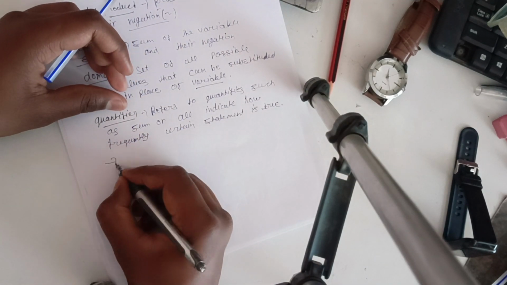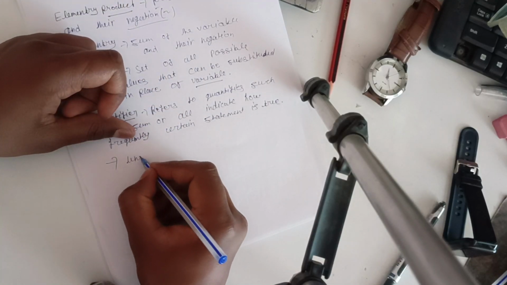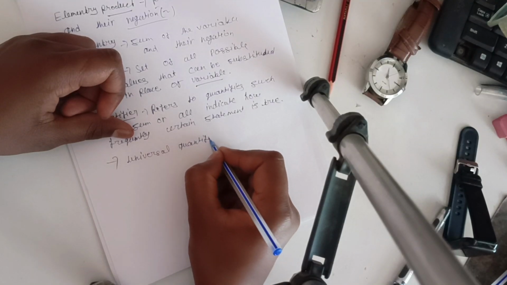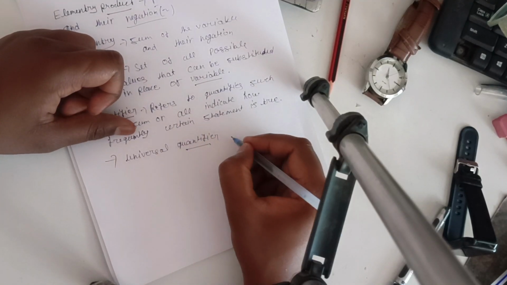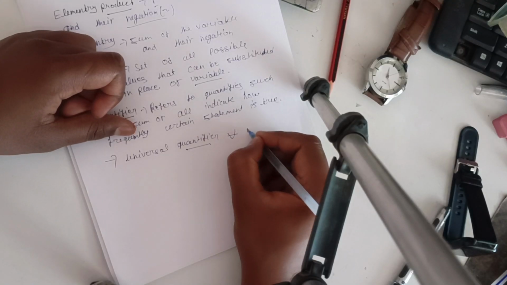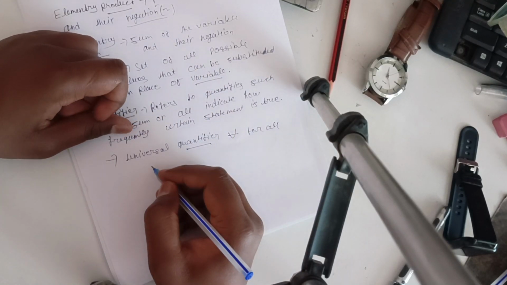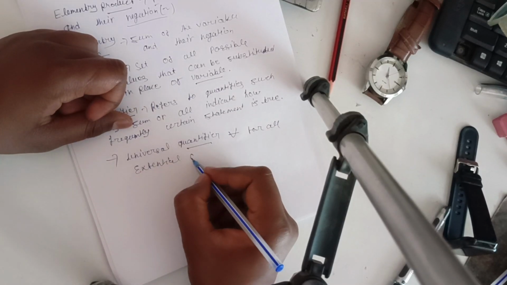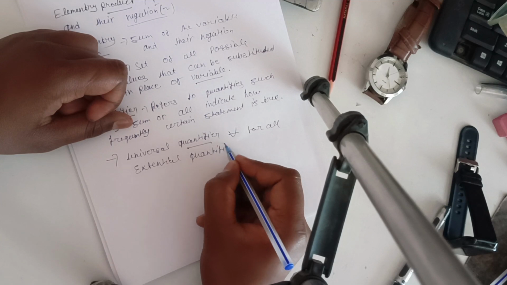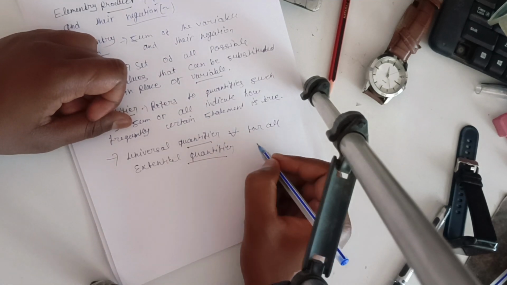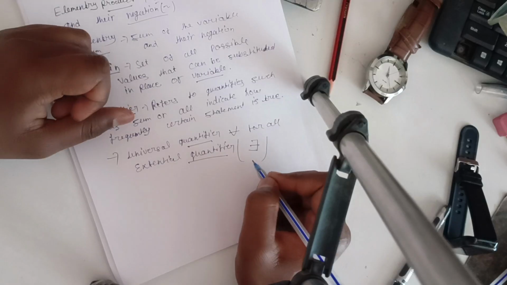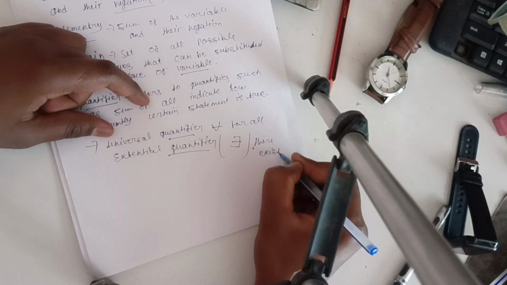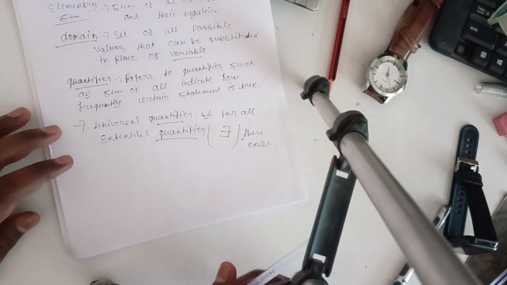Now there are two types of quantifiers. First is the universal quantifier. Universal quantifier means this, for all. And the existential quantifier means this. The symbol of existential is this. It means there exists. Okay.